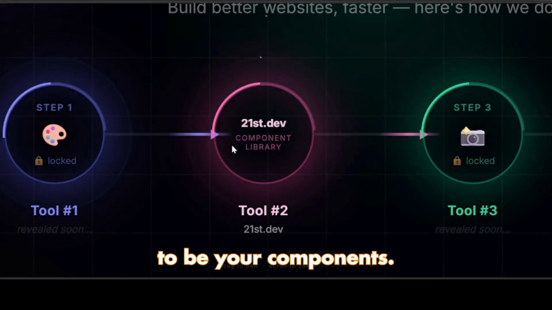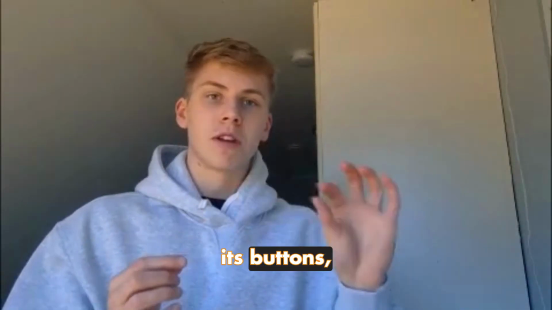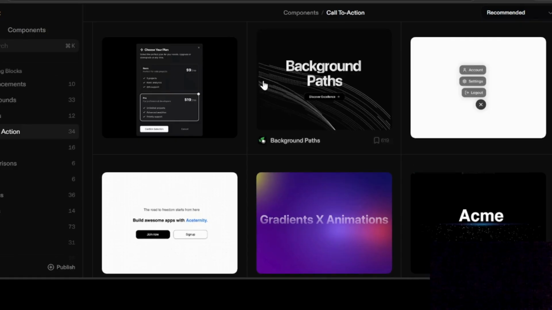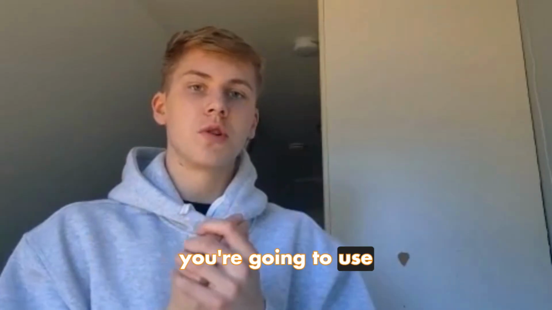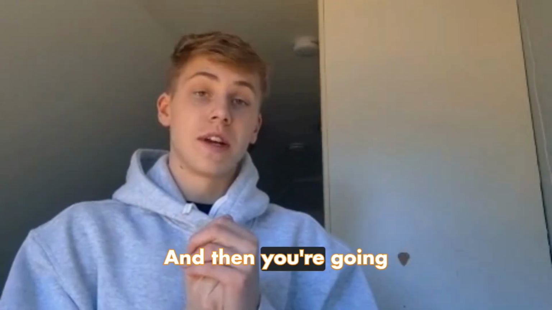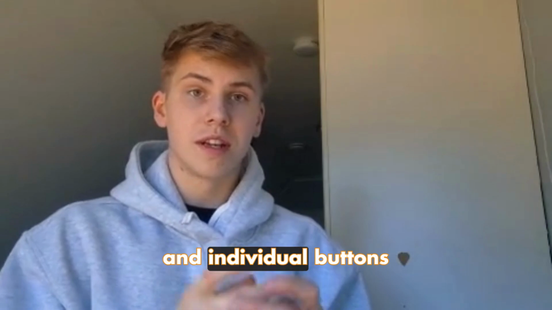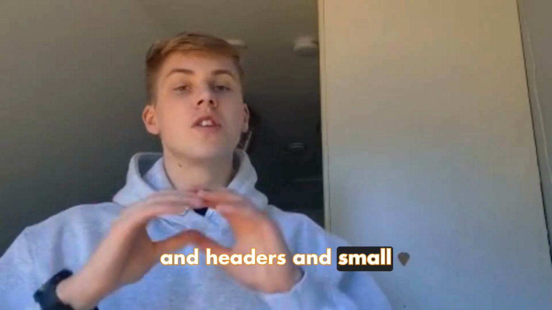The second tool is the 21st Dev. Now this is going to be your components. This is from where Claude gets its buttons, its small animations, and the smaller components. So you're going to use UI/UX Pro for the full design and full template, and then you're going to use 21st.dev for the components and individual buttons and headers and small details.